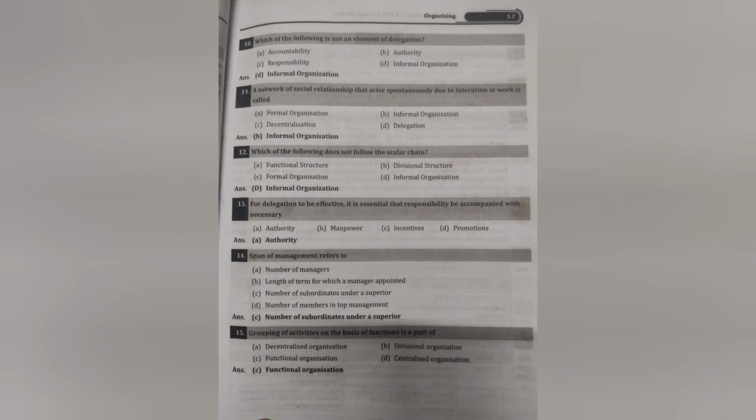A network of social relationship that arises spontaneously due to interaction at work is called informal organization. Which of the following does not follow the scalar chain? It is informal. They will never follow any kind of chains. For delegation to be effective, it is essential that responsibility be accompanied with necessary authority. One, you should have the authority to give the work to others.